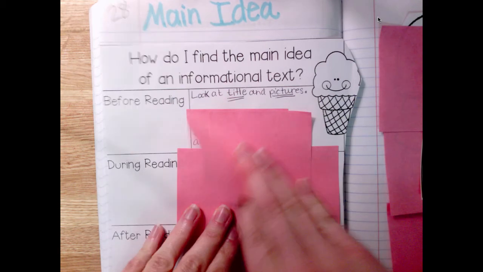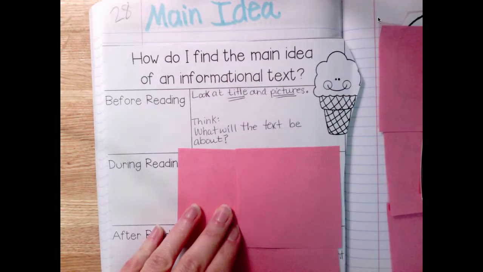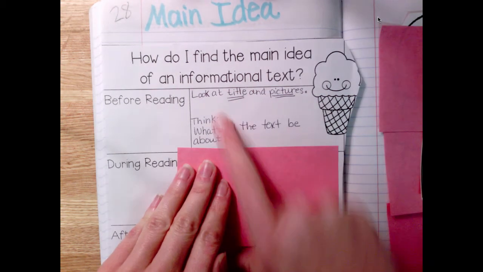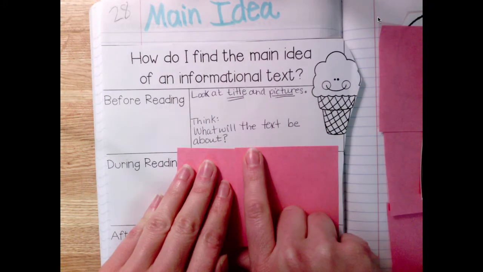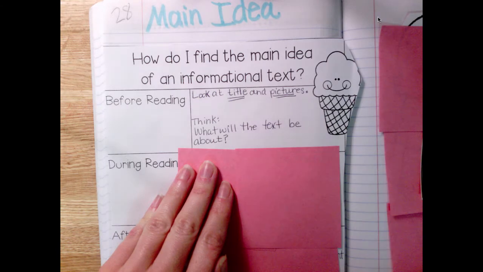Okay, and then the next thing you want to do before you read is you want to think, what will the text be about? So you've got to look at the title and pictures and then think, what will the text be about? So you can pause the video and you can write those two things down.